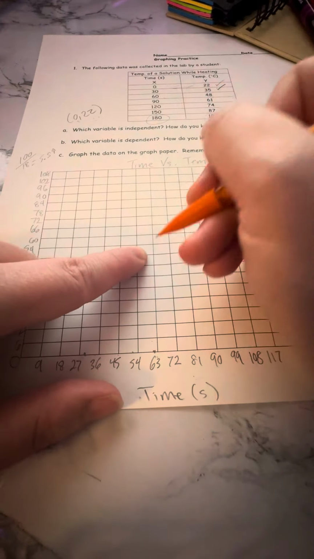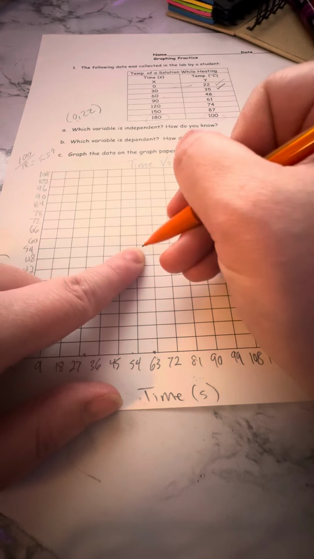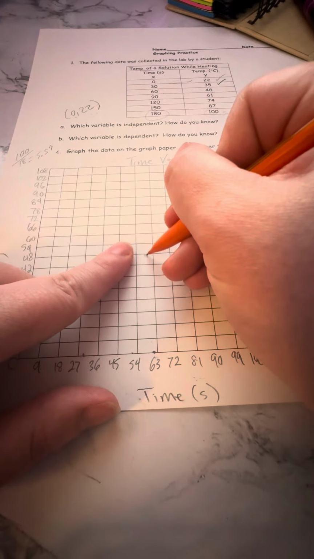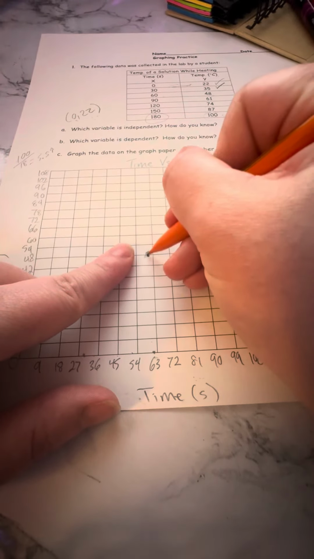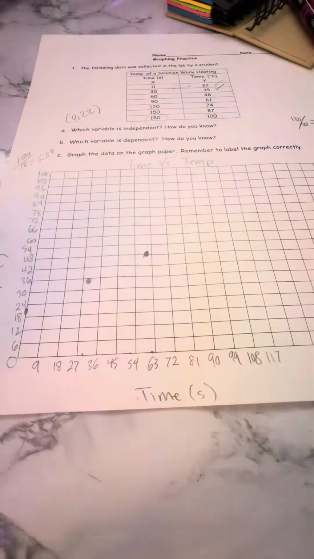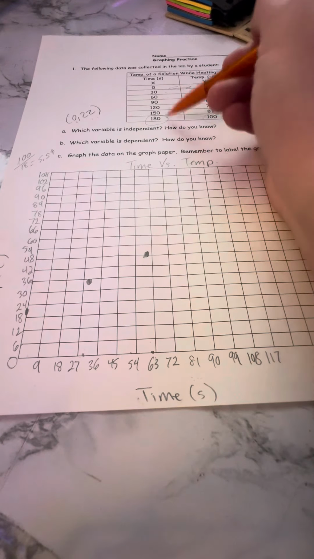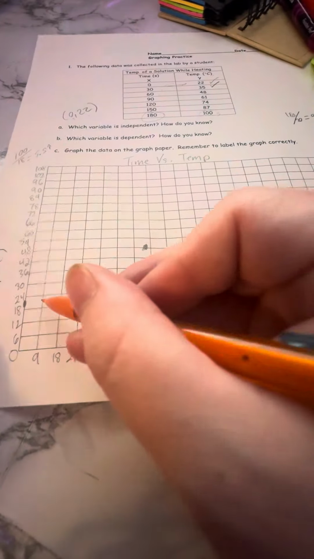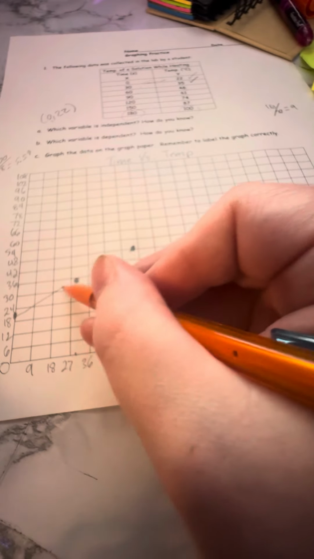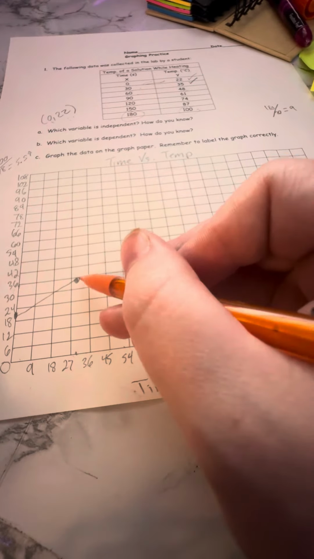And I would go ahead and draw that dot. And you're going to continue. Now, once you're done with all of these plots, there's 1, 2, 3, 4, 5, 6, 7. You get to go do the fun part, and you get to connect your lines.